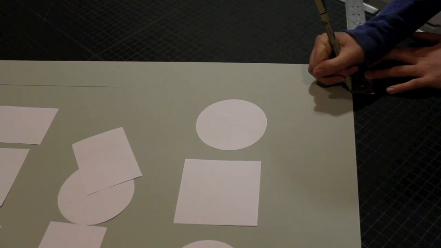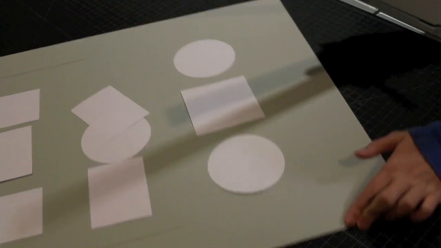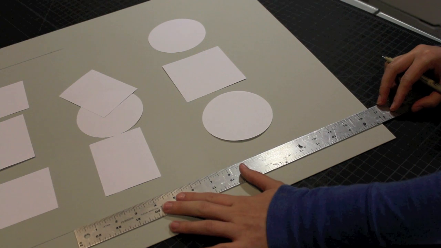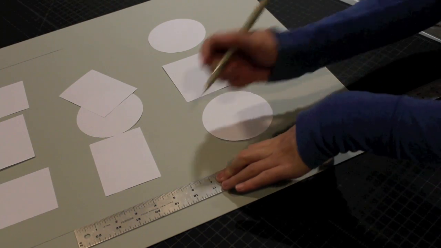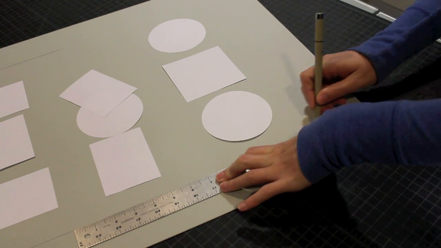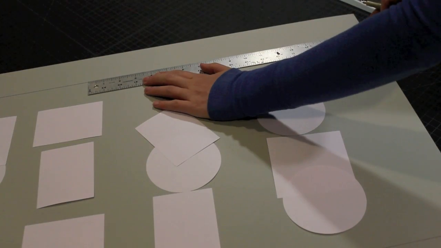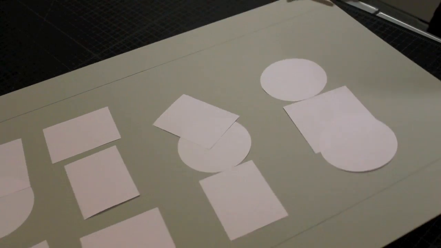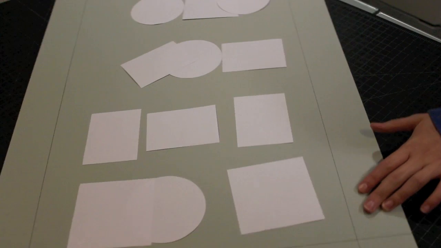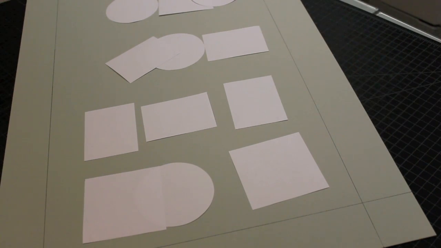Mark those measurements and complete the lines that establish the left and right borders. You will want to wait until the end to measure the bottom border because at this point you are unsure as to whether or not you will need to trim the board.